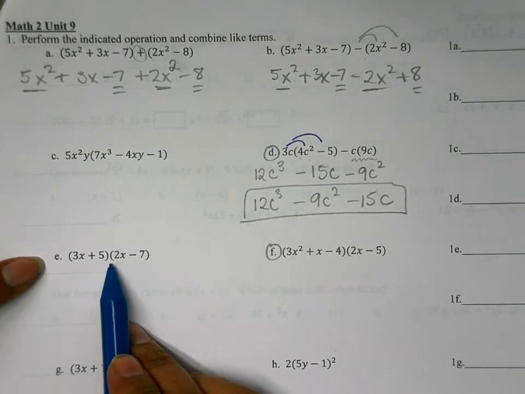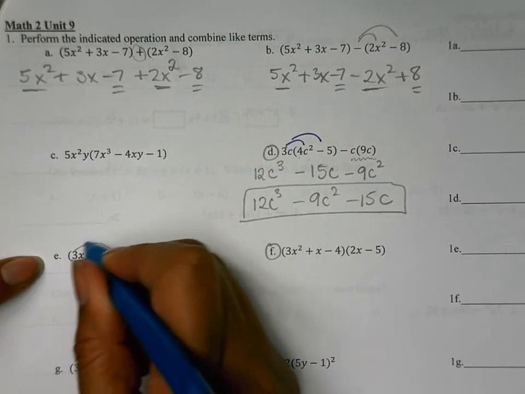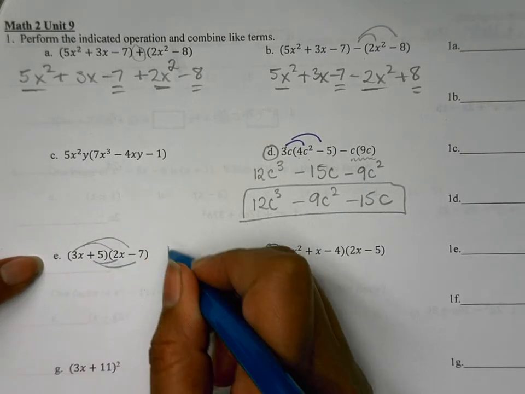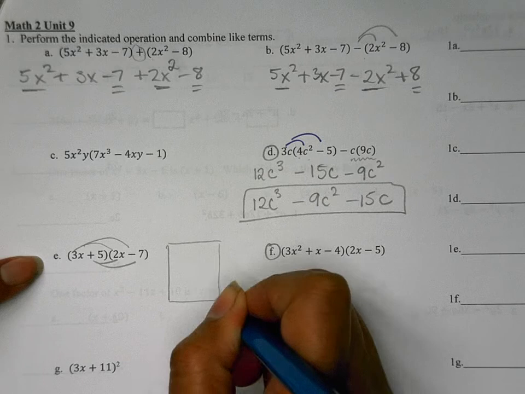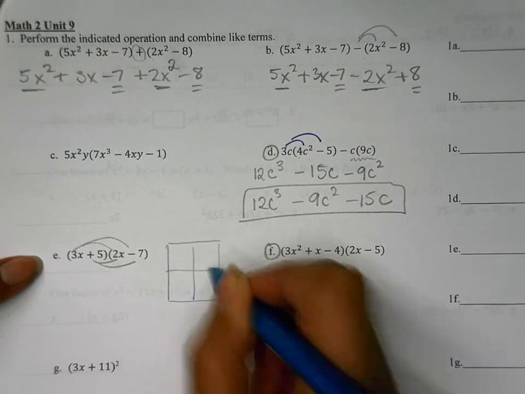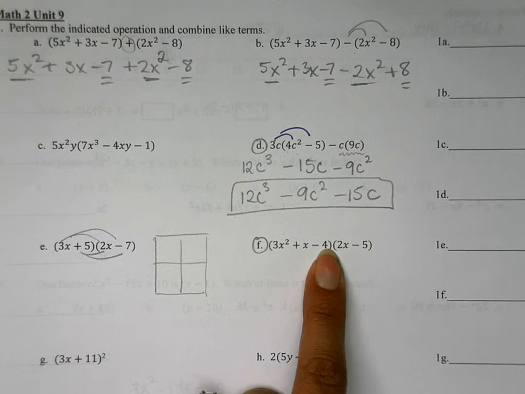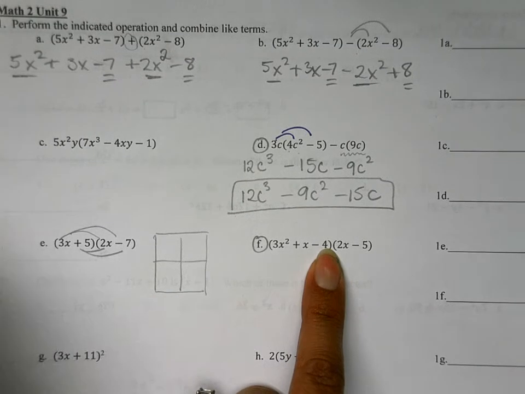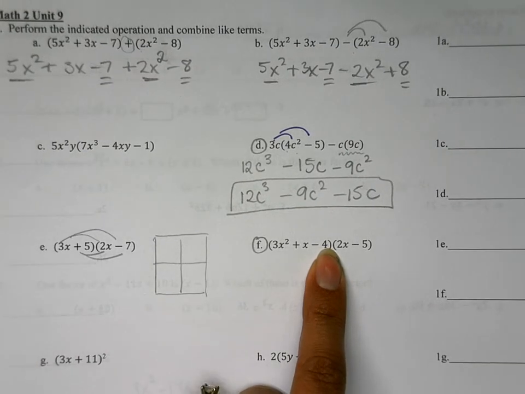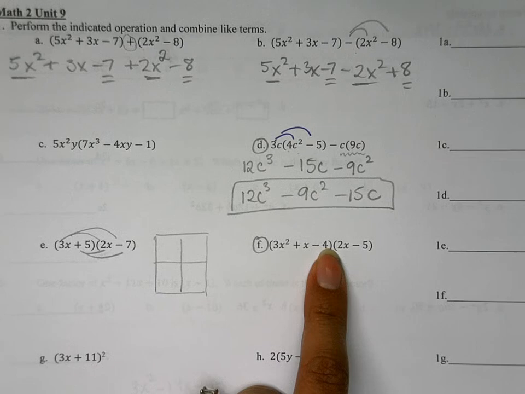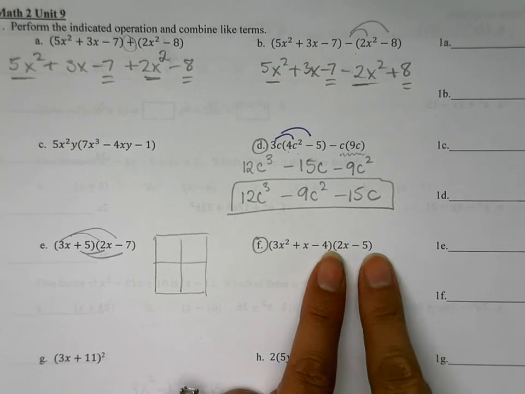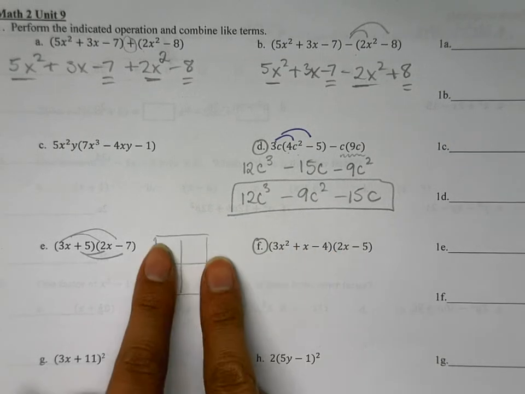Letter E, if you didn't do that one already. I'm not going to do this one, but can anybody tell me what the process is called? There is a multiplication in between. It's not addition. Double distribution. Beautiful. Double distribution, or the window method for those of you that liked the window method, or FOIL if you called it FOIL.